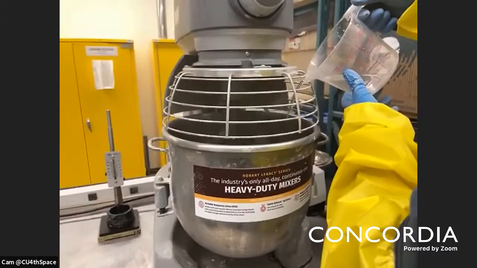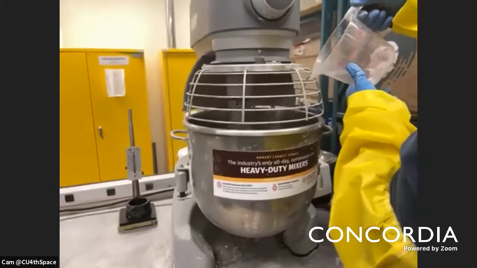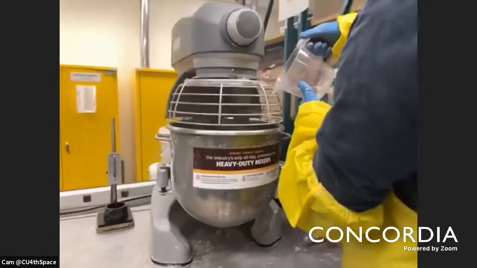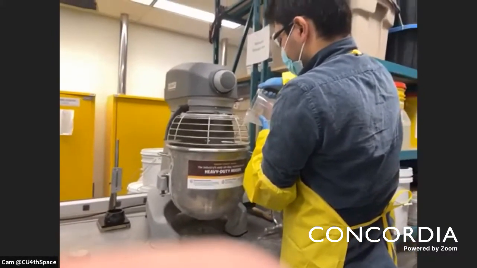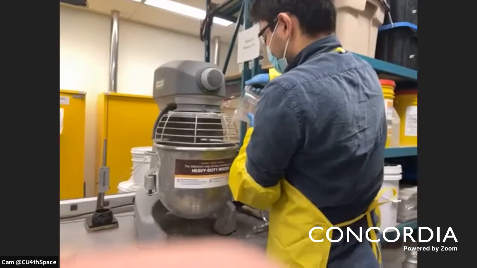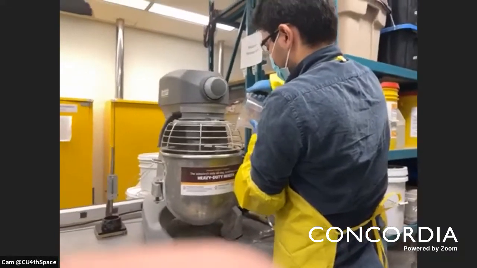So this is just a simulation of how to make mortar. We're not following the exact standard, but just to show you what will be the final product when we have cement, aggregate, water.